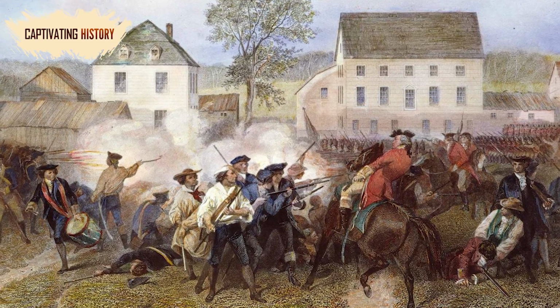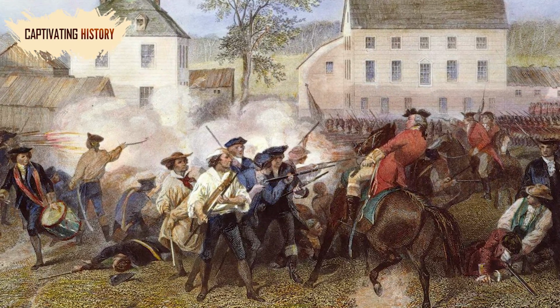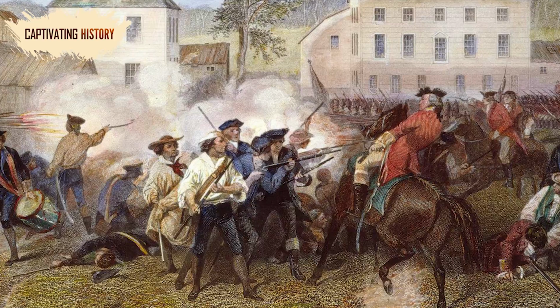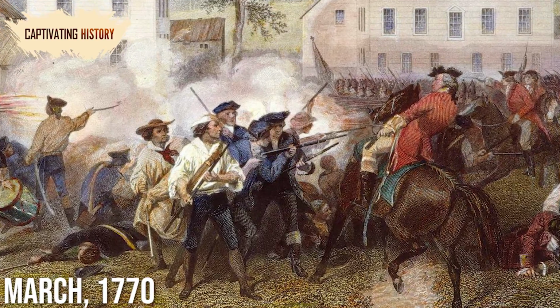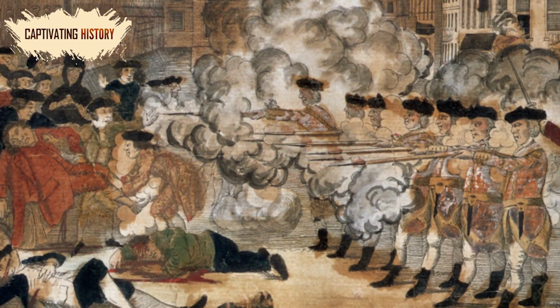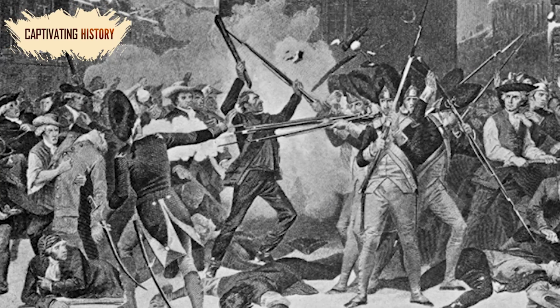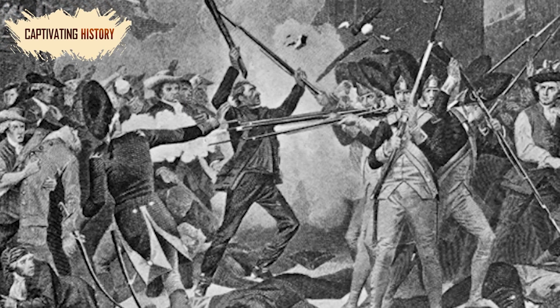Tensions between the soldiers and the protesters reached a climax when 8 infantrymen fired and killed 5 people in March 1770. The incident became known as the Boston Massacre, and it strengthened colonial resolve against the British.